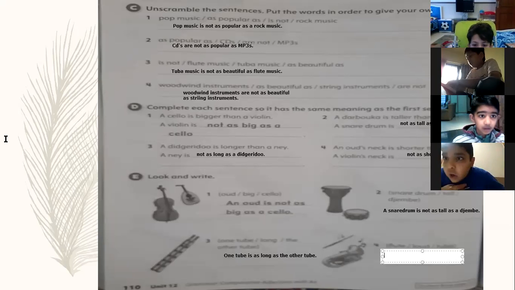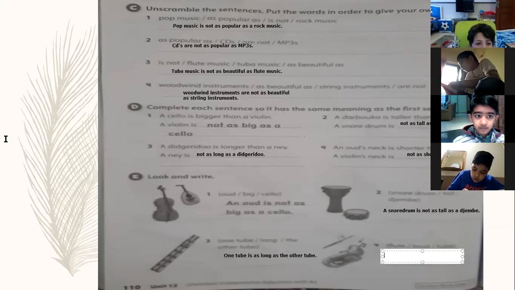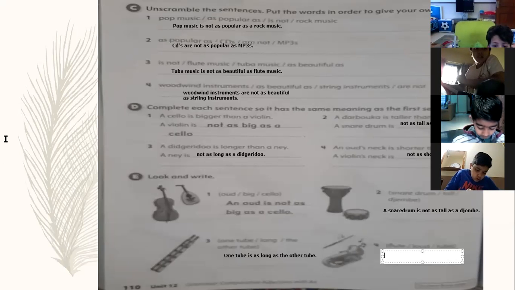Yes, Ibrahim? Ma'am, you wrote the spelling wrong here. Where? Ma'am, in the third one. Which spelling is wrong? Ma'am, is it one tube or what is this, ma'am? No, it's one tube. It's not tuba. It's tube, okay?